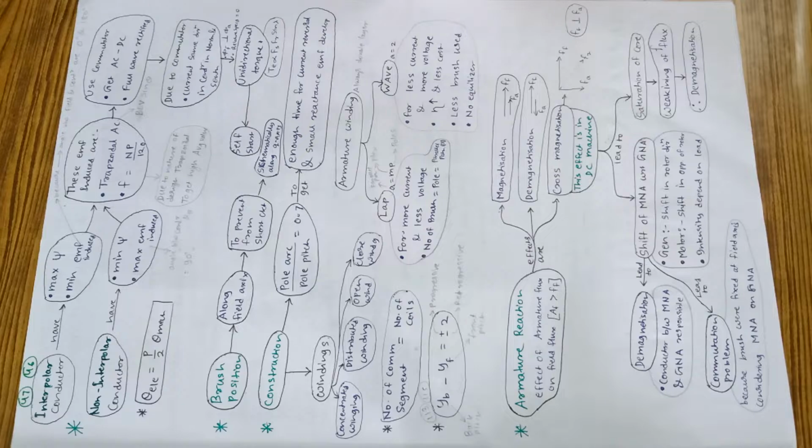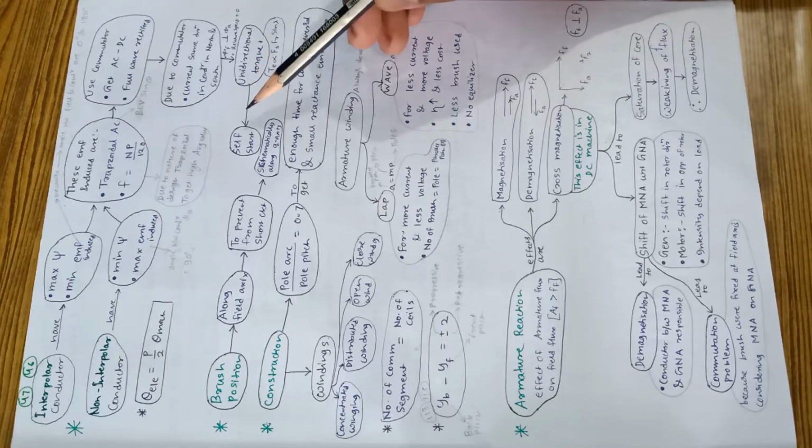And due to field flux and armature flux are perpendicular and relative motion between them is zero, unidirectional torque is developed. And we know due to this unidirectional torque, self start.